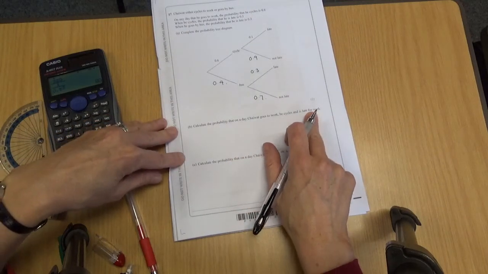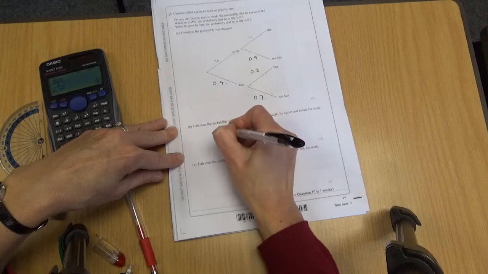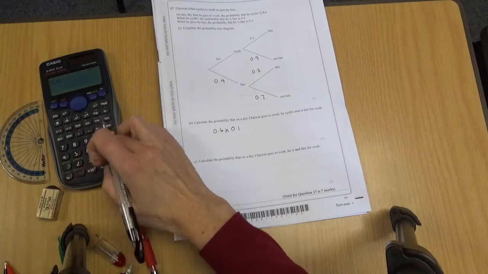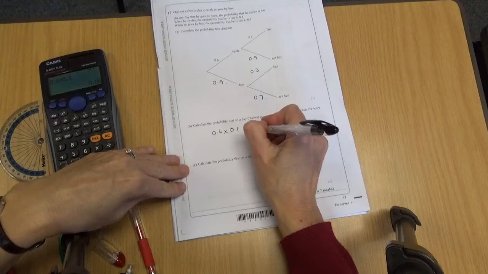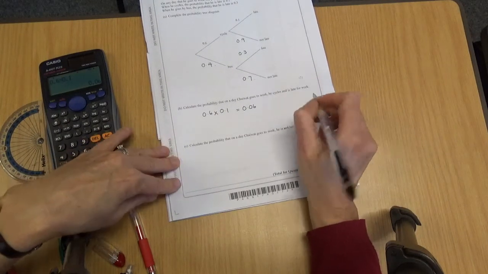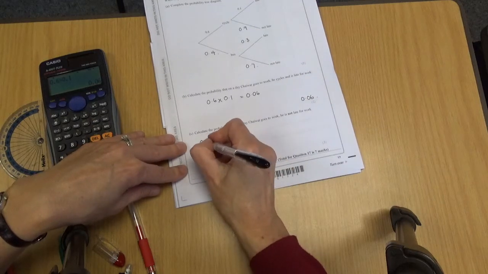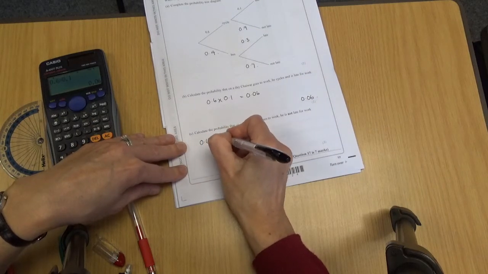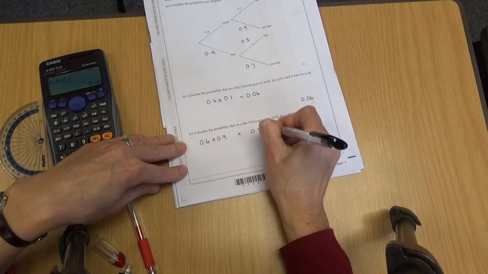Cycles and is late for work. We need to multiply those two values. He's not late for work. Well, there's two ways that can happen. If he cycles and is not late, or if he takes the bus and is not late.